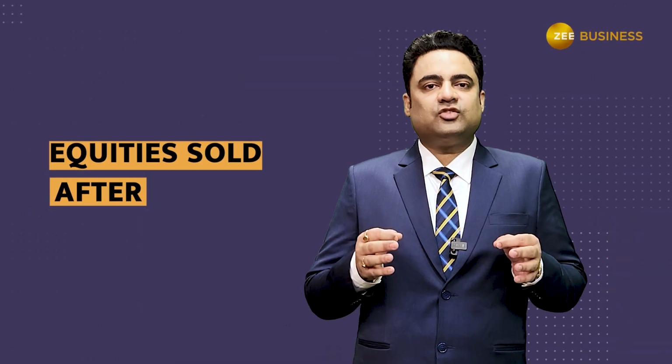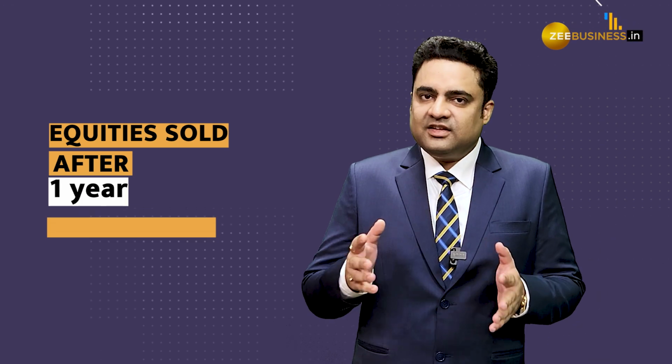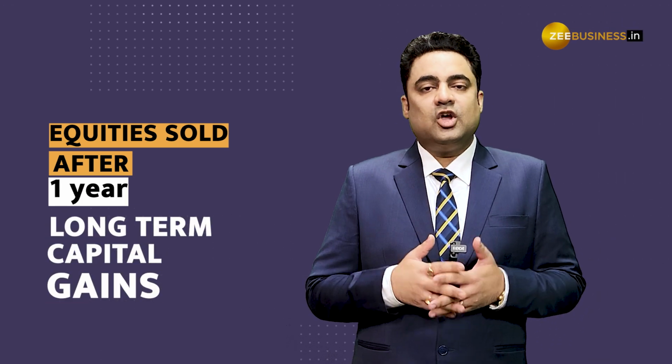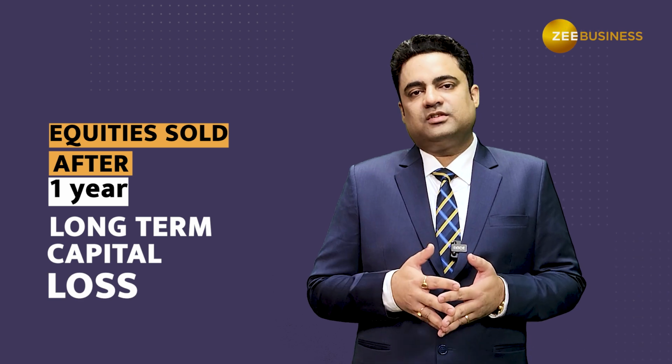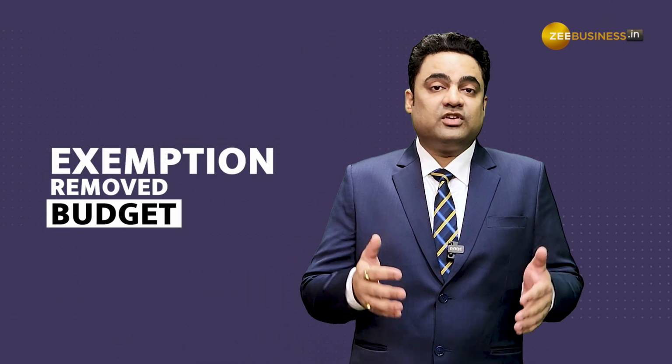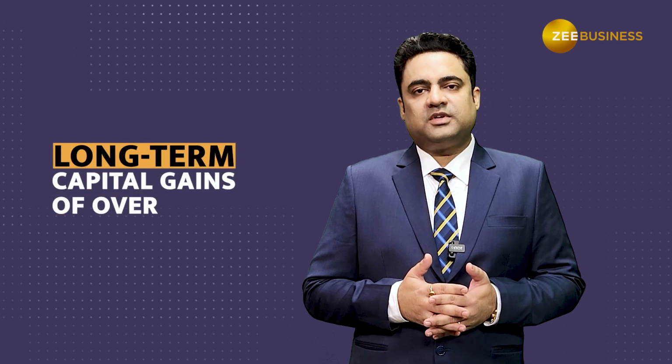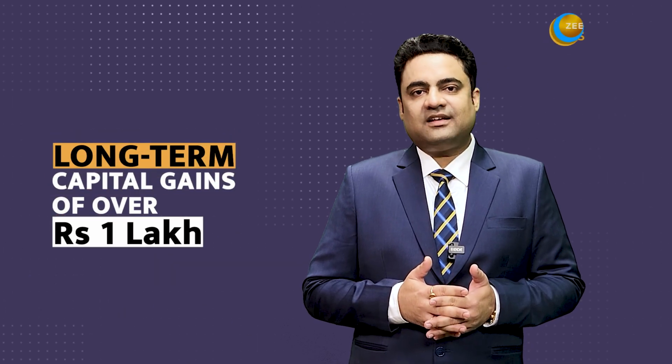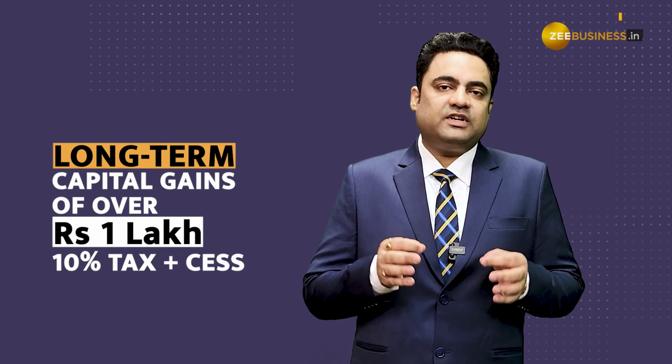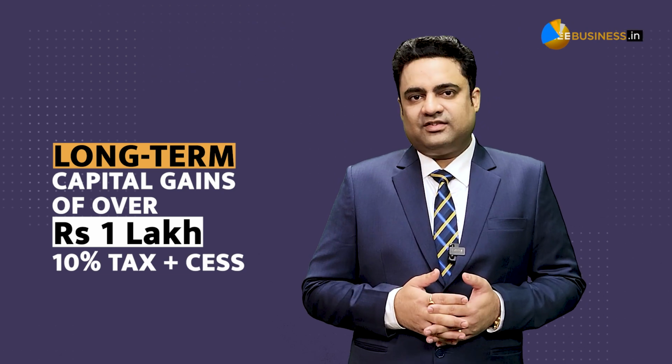If the equity shares are sold after 12 months of purchase, then the seller can make a long-term capital gain or incur a long-term capital loss. Earlier, the long-term capital gains made from sale of equity shares were exempt from tax, but the exemption was removed in Budget 2018. After this, a seller making a long-term capital gain of over Rs 1 lakh has to pay LTCG tax of 10% plus the applicable cess. Also, for transfers made on or after 1st April 2018, the benefit of indexation was also removed.